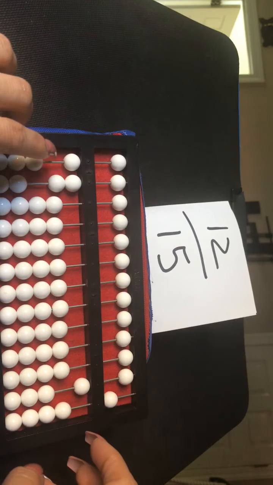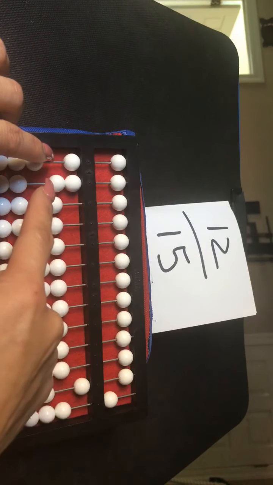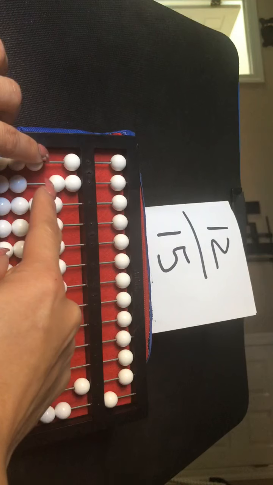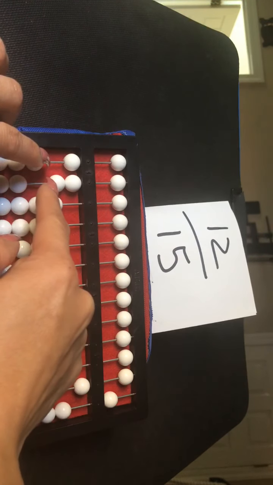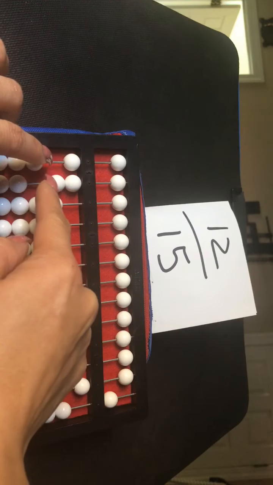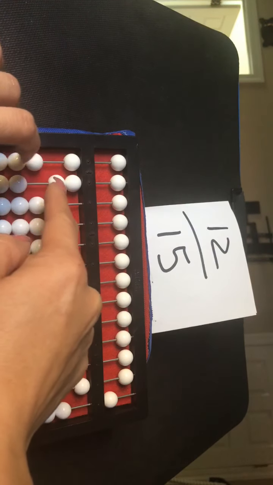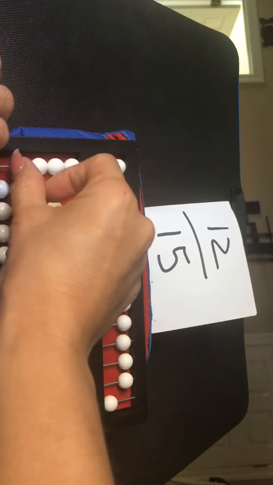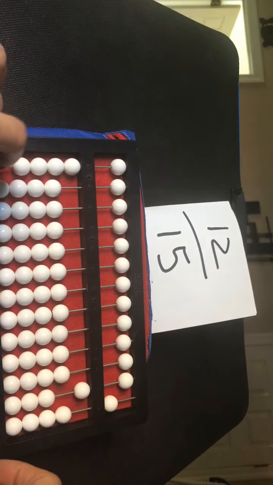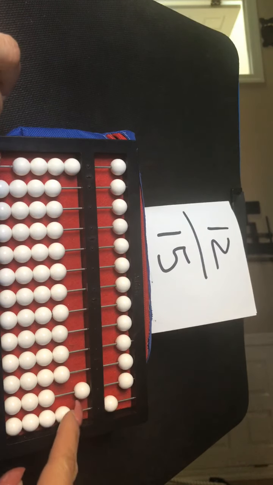So 3, so we're going to start on my left-hand side, numerator. How many times does 3 go into 12? 3 times what is 12? 3 times 4. Oh, yeah, 3 times 4 is 12. So it goes into it 4 times. So there we are. So I'm going to set my 4. And then how many times does 3 go into 15? 3 times what equals 15? 5.